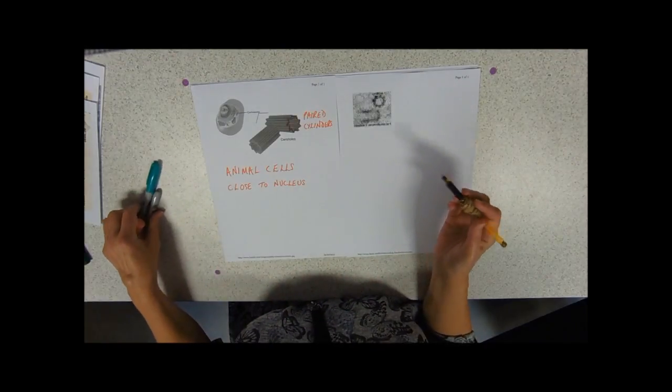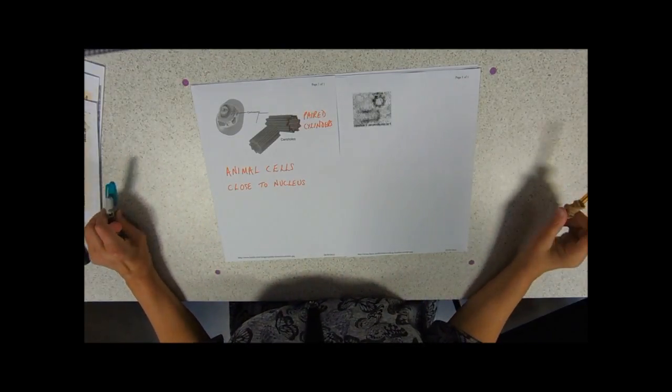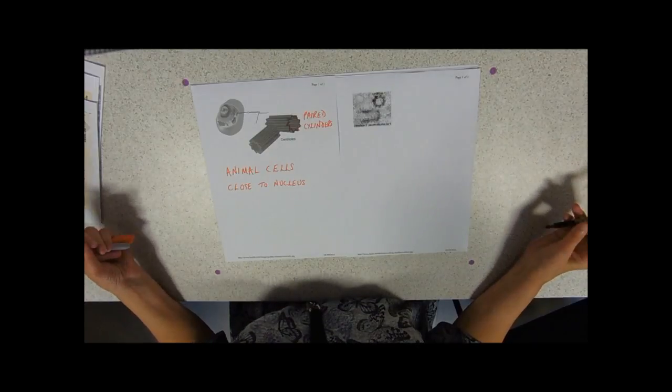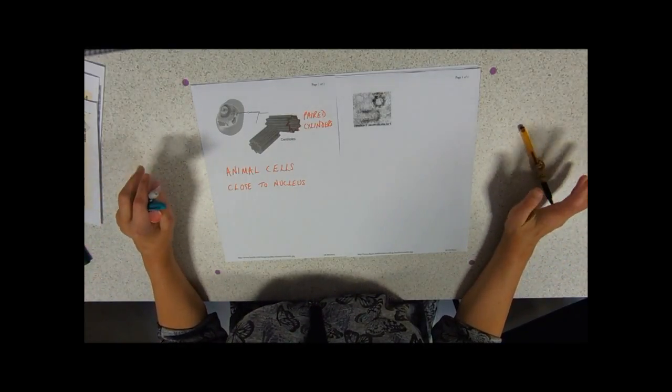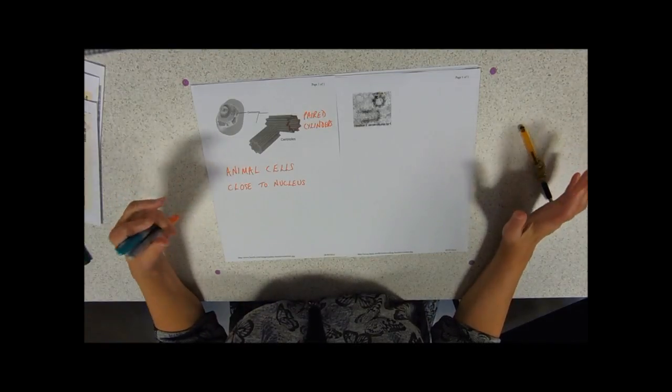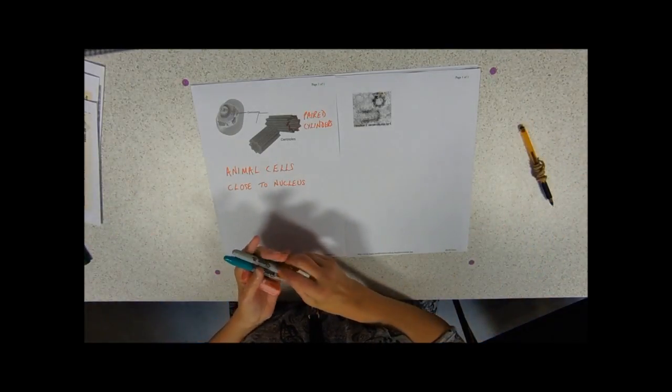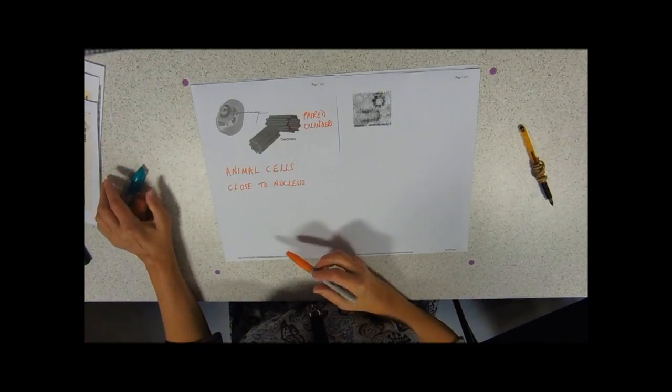So what do they do? Why do we have them? Well, it's a complete mystery as to how plant cells do this, because they don't have centrioles, but in animal cells they seem to be associated with making a spindle for the chromosomes to attach to during cell division.